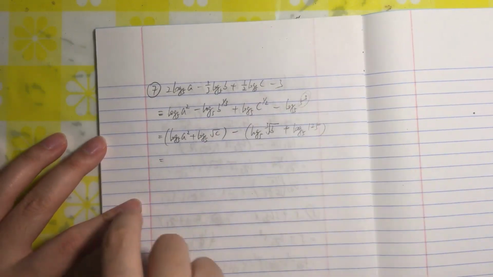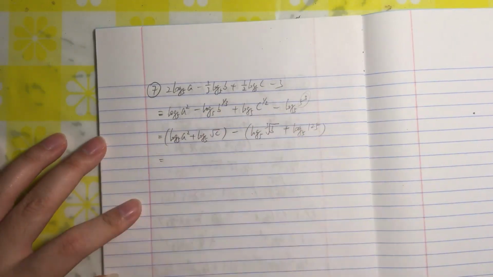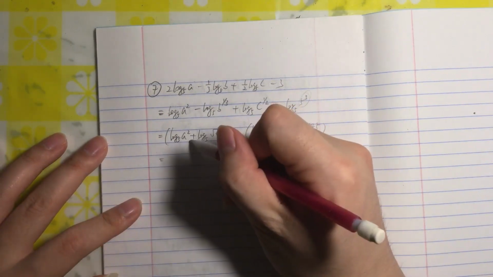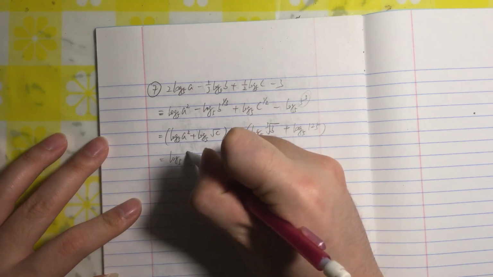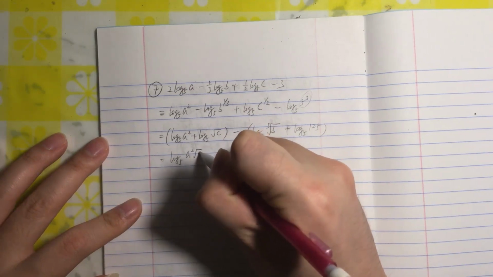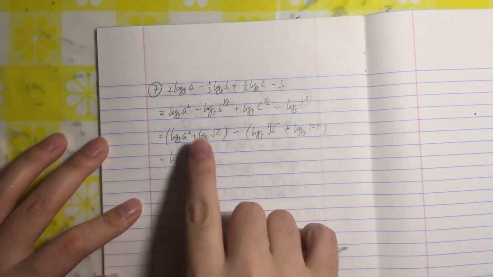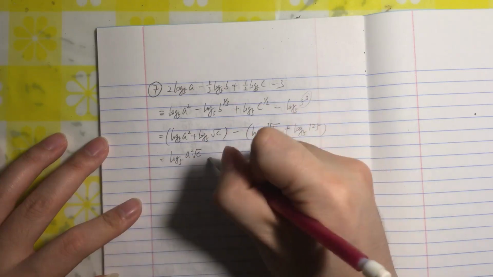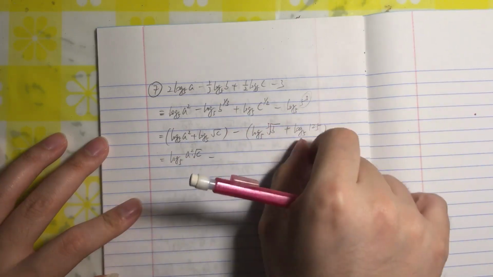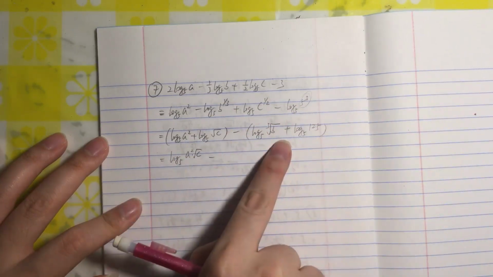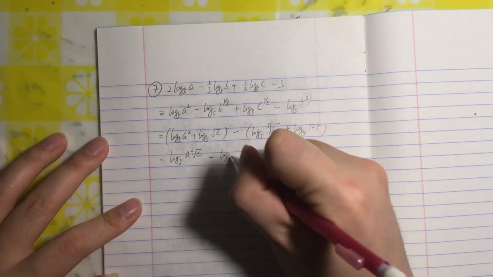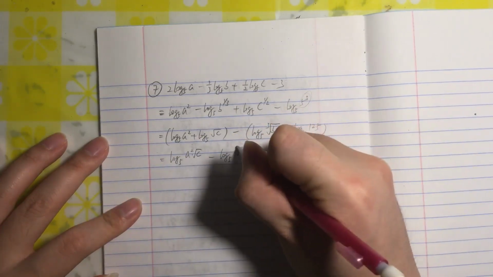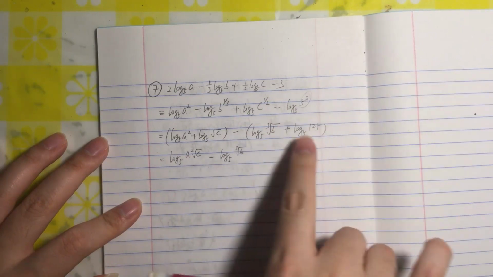Next, combine these logs together in the parentheses. I can convert addition to multiplication. I get log base 4 of a squared times square root of c. Next, for the second parenthesis, also convert addition to multiplication. I get log base 5 of cube root of b times 125.